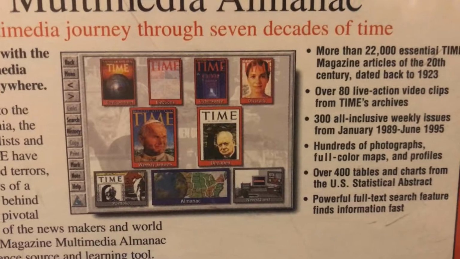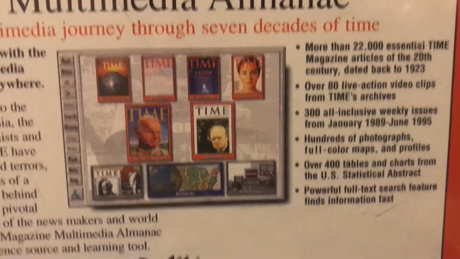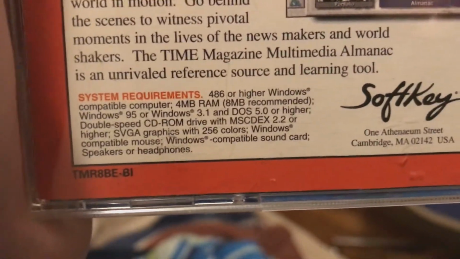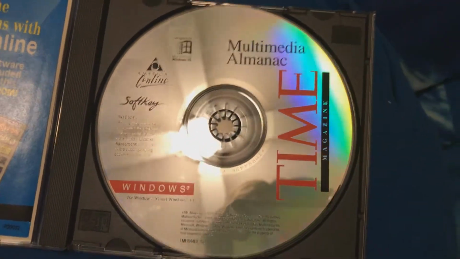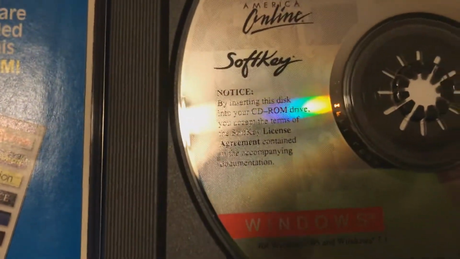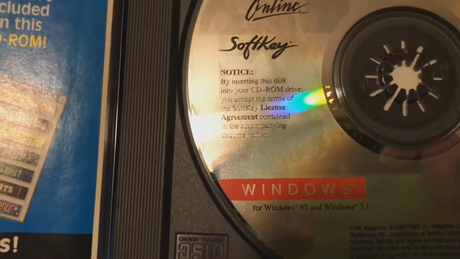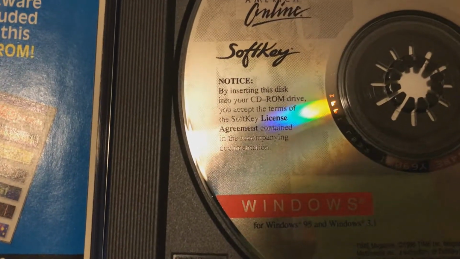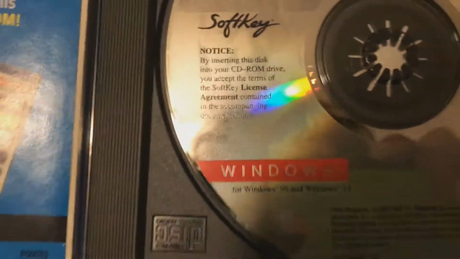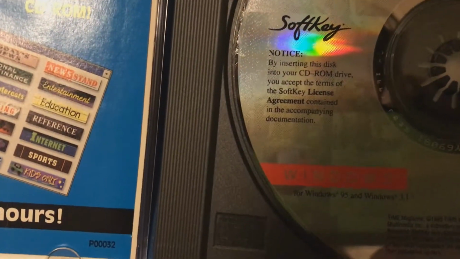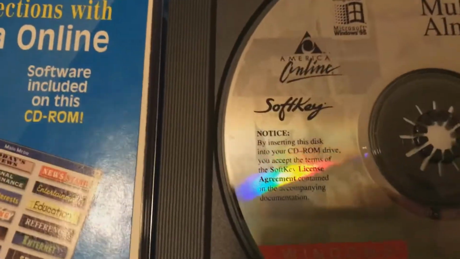And here's a little screenshot from the software we're probably going to be looking at. On the bottom of here, the system requirements. Yep, and now we have to look at the inside of the little jewel case this came in. Yeah, that's the CD itself. Note: by inserting this disc into your CD-ROM drive, you accept the terms of the Softkey license agreement contained in the accompanying documentation. I don't know, I can't spell.